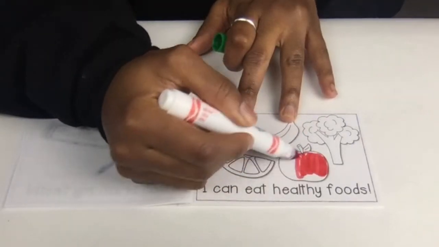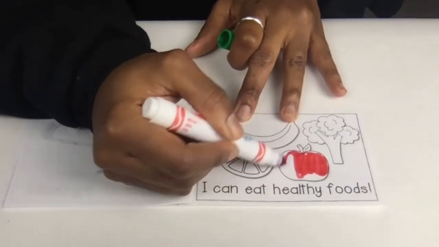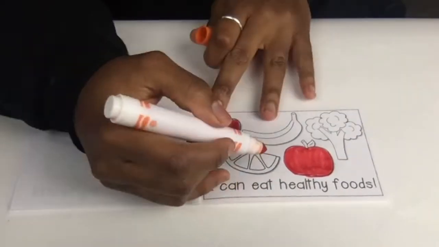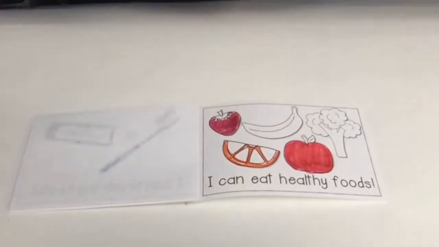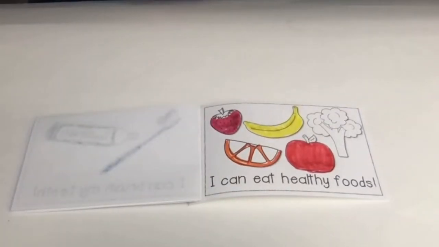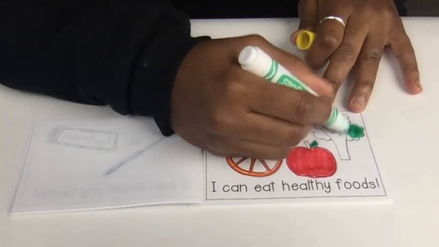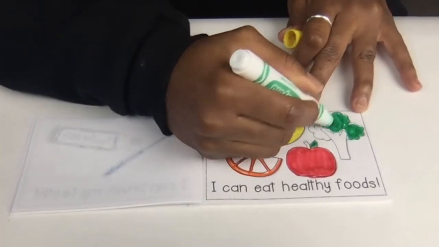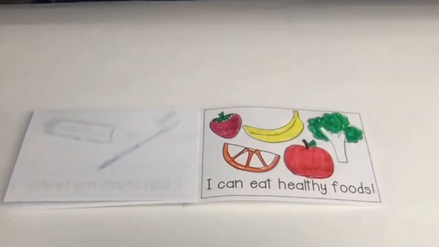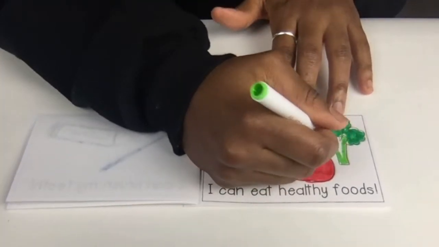So on this page we see things like strawberries, apples, oranges, bananas, and broccoli. Guys, did you know that fruit is like God's candy and it has natural sugar that does not hurt our teeth the same way that sugar from sweet treats or candy does. That's why it's important to eat lots of fruit and vegetables.